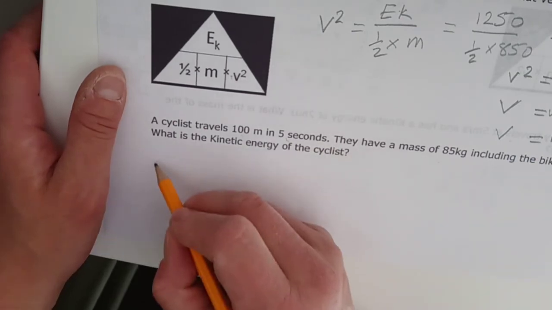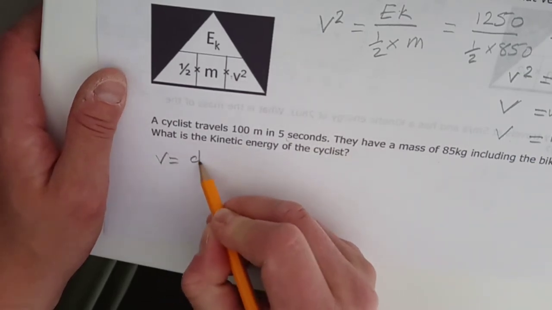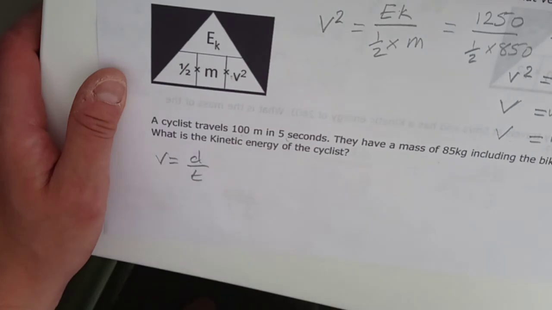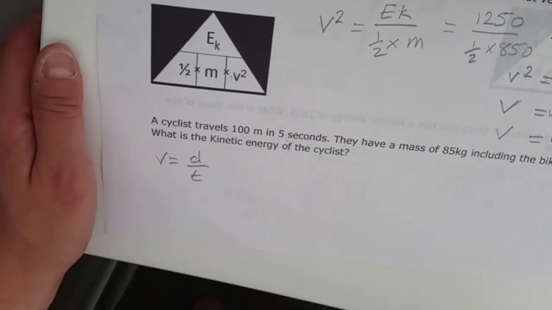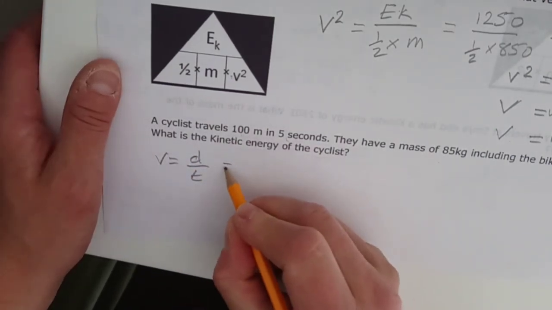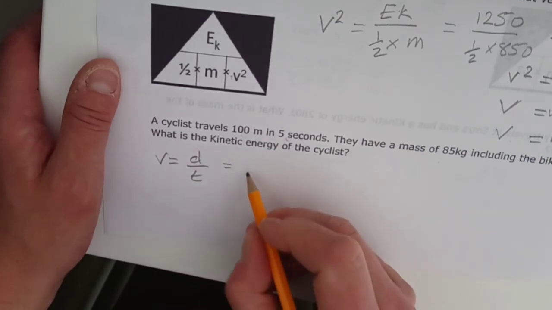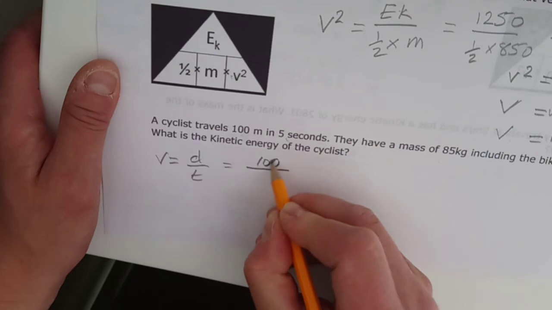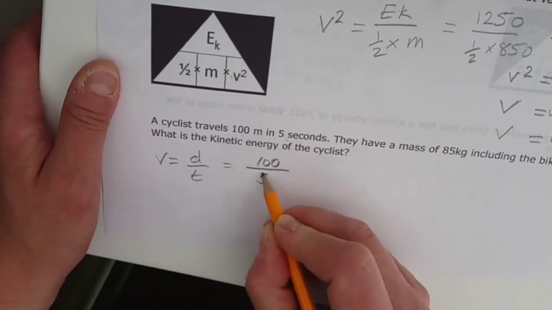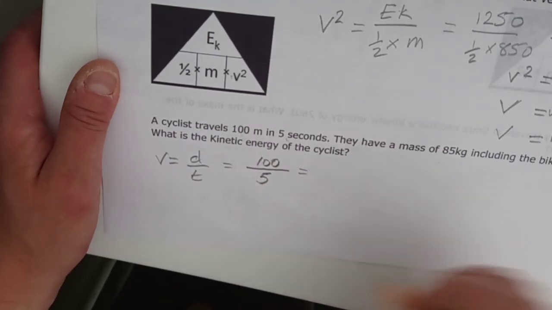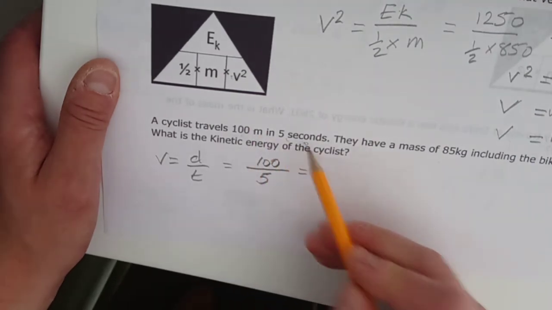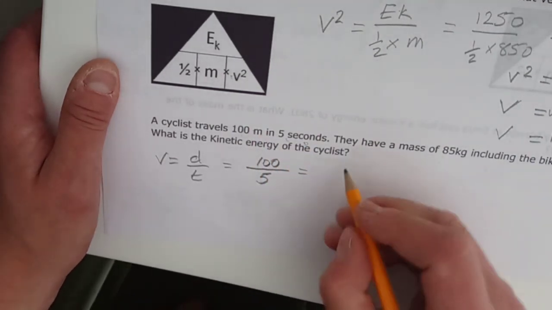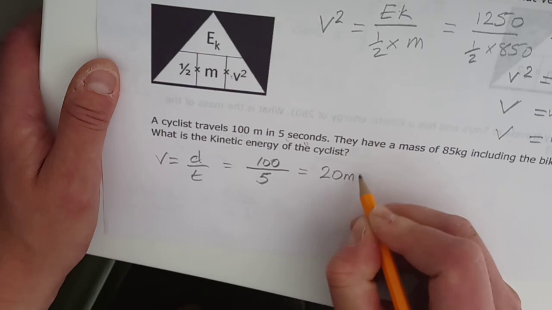So actually you can work out the velocity is equal to distance over time. It's a speed equation. I know that some people are going to be saying that's for speed, but you can still use it for this one as well. I know that's probably not ideal. 100 meters divided by 5 will give you your velocity in meters per second, which is equal to 20 meters per second.